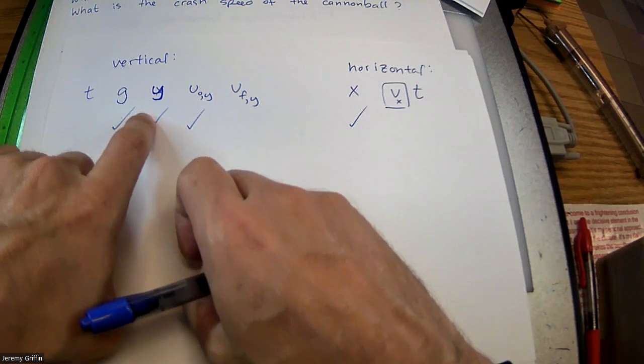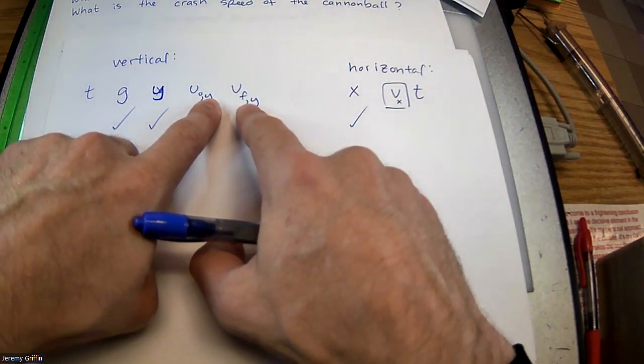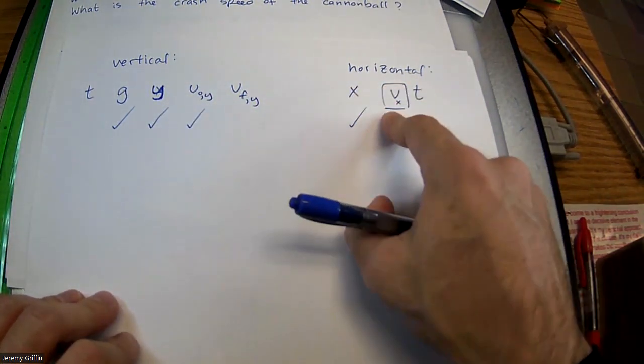Gravity, that's only vertical. Height, that's only vertical. These guys are only vertical, little subscript y. Horizontal displacement, that's only horizontal. Horizontal component velocity, that's only horizontal.